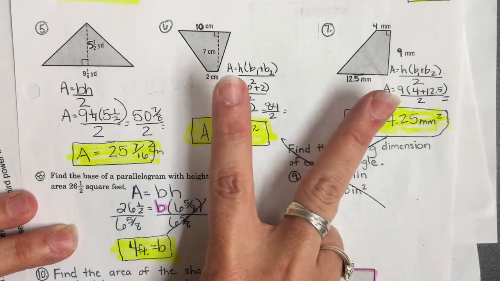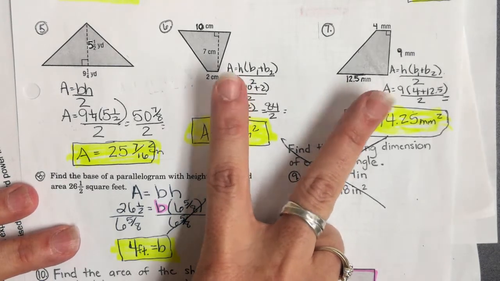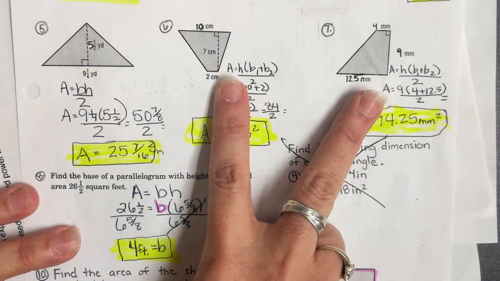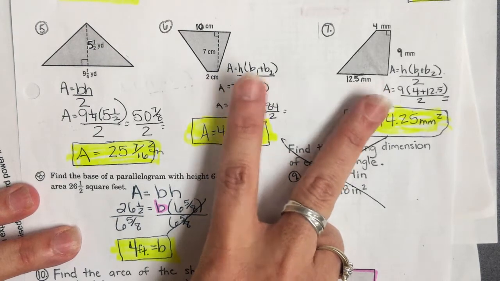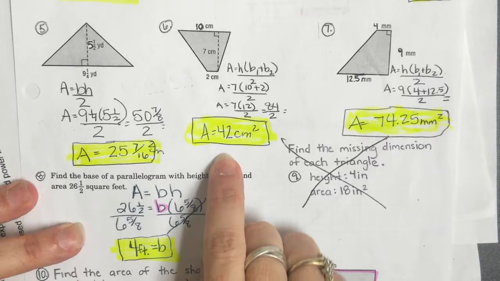If you see a 5-sided figure, I don't care what shape it is, it's not a trapezoid. So think about that. If you see a 5-sided figure, it's probably one of the ones that we need to make 2 shapes and put them together. Okay? Yes? I got 45.